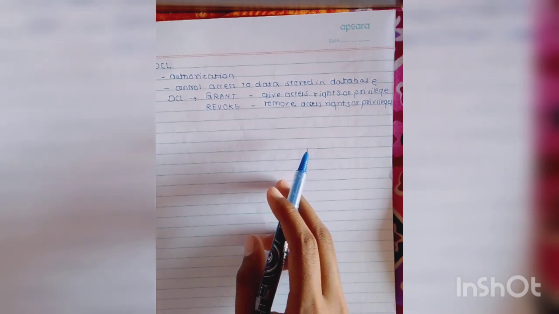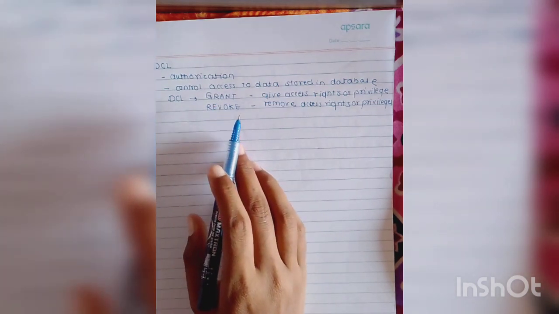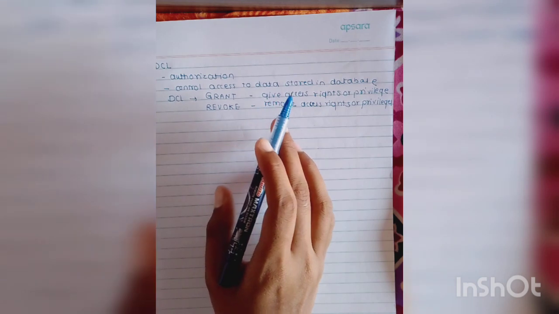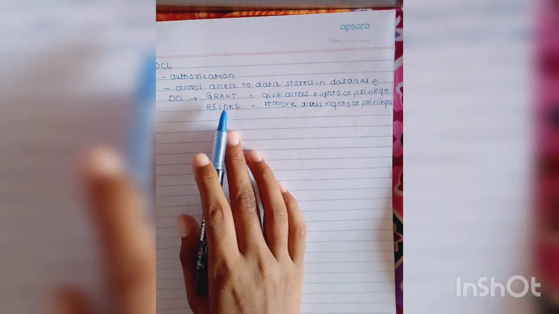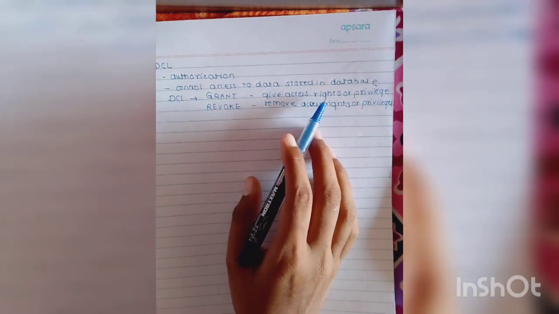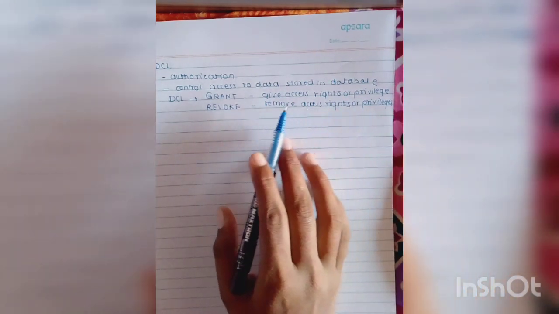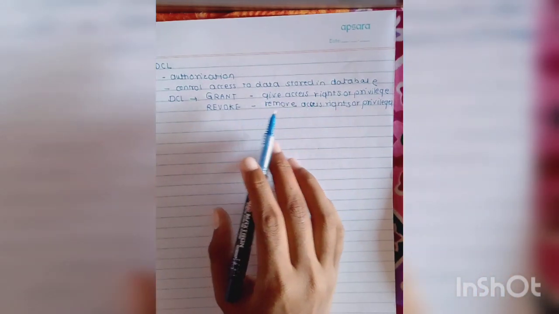There are two types of DML, procedural and declarative. And now we see DCL. DCL means authorization, and it controls the data stored in the database. It has two commands, grant and revoke. The grant command is used to give access, and the revoke command is used to remove access.